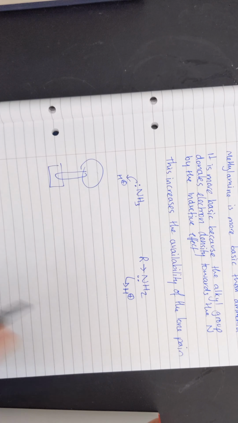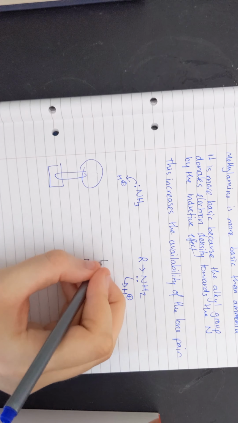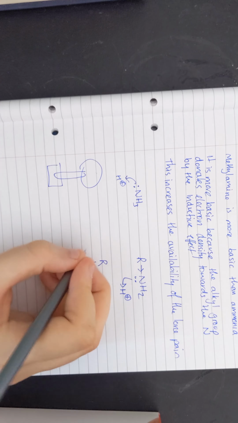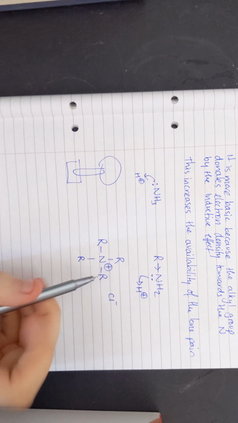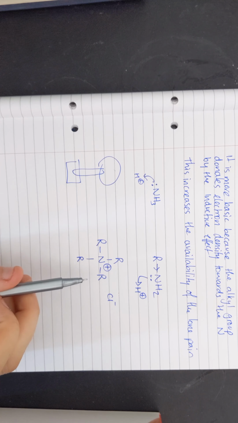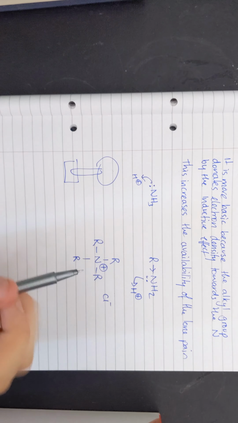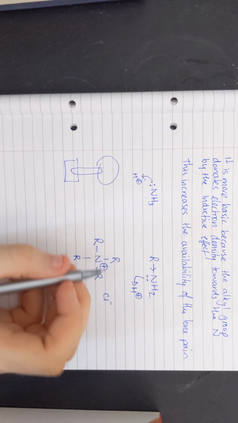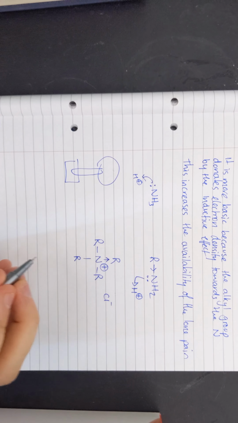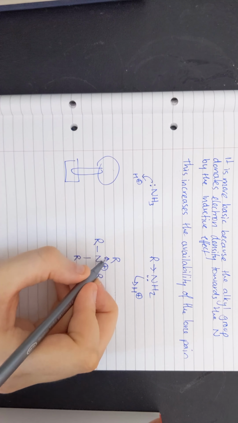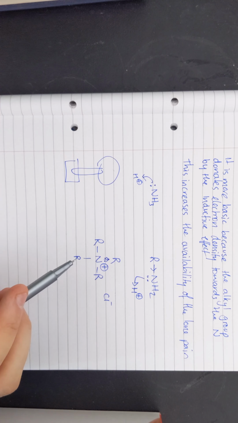Now, you'd also need to be able to think about why the quaternary ammonium salts or ammonium ions aren't basic. So we've got, imagine it's a chloride, this is just non-basic. This doesn't have a lone pair that can be donated away. In terms of your formal Lewis structures, one of these is a bond using up the lone pair. Both of these electrons in this bond come from the nitrogen, and so there isn't a lone pair that's available to be donated towards a hydrogen.